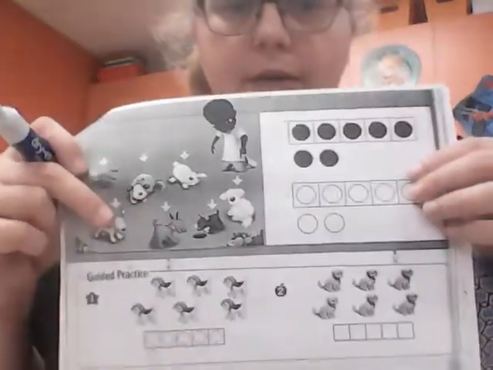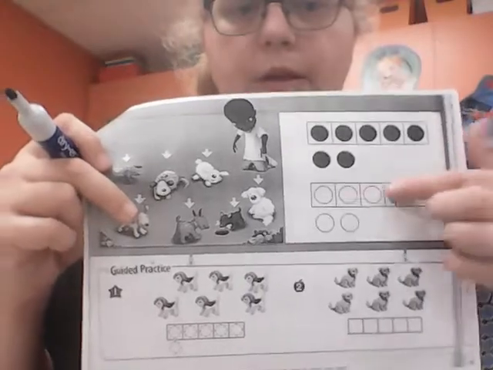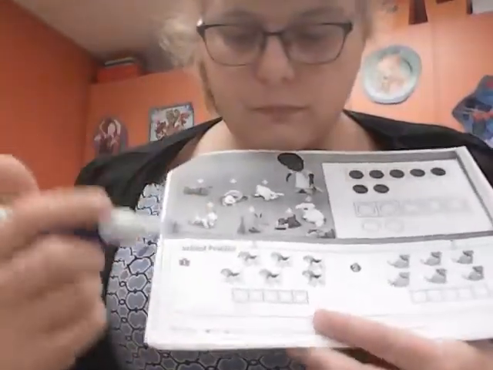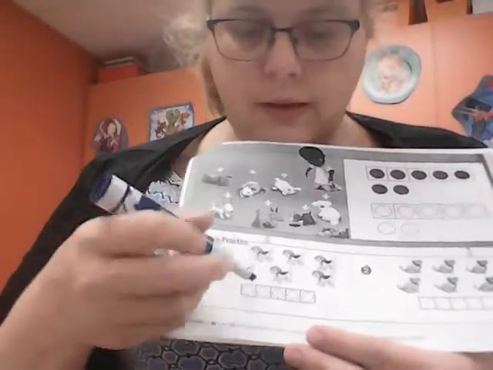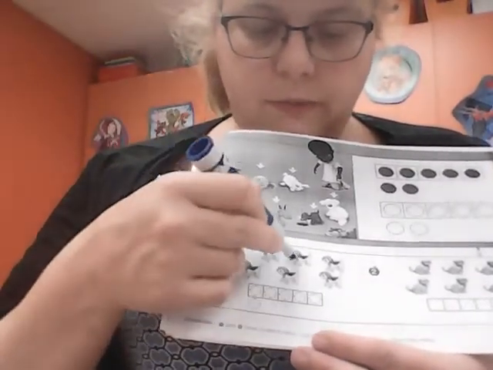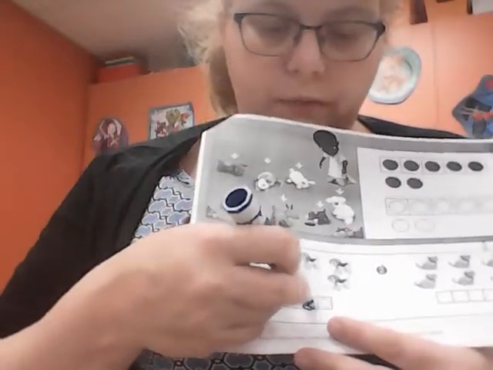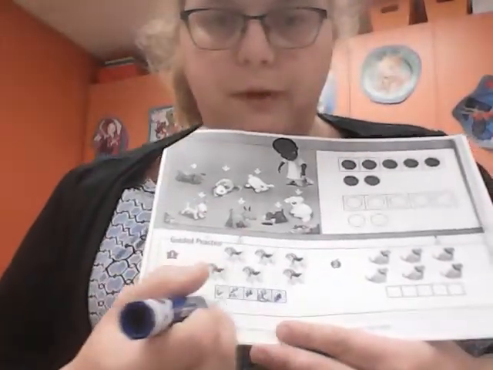So we have 7 dogs. So they started off empty, and then he put a counter on each one. Down here, we're going to do the same thing. So they have 1, 2, 3, 4, 5, 6. 1, 2, 3, 4, 5. So they filled up that whole 5 frame.